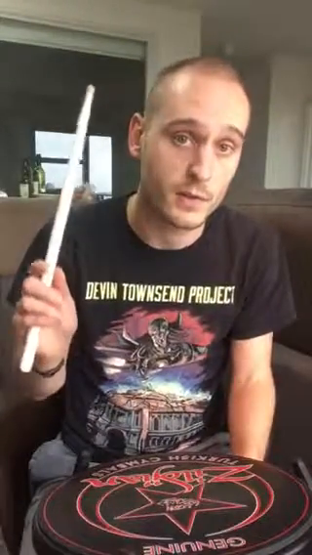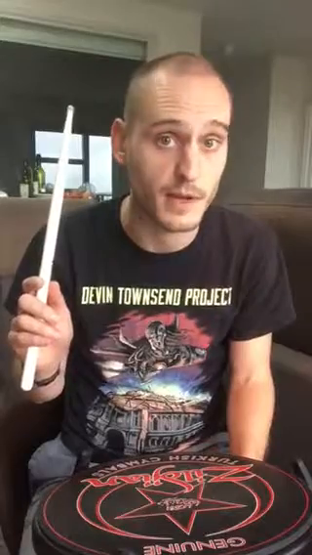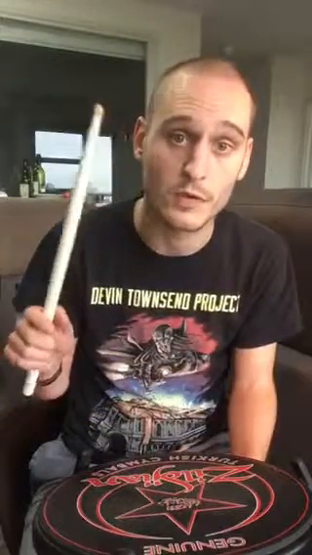So a good way to think of it is that for every accent, you're going to want to keep the stick down after you've played the note. So it'll be like this. And then for the next note, the quiet note, you're going to start from a low position, you're going to do a tap, and then you'll move the stick up.